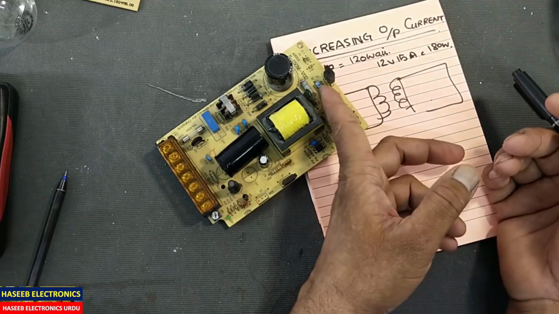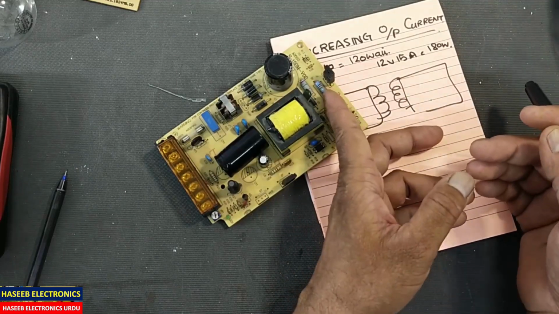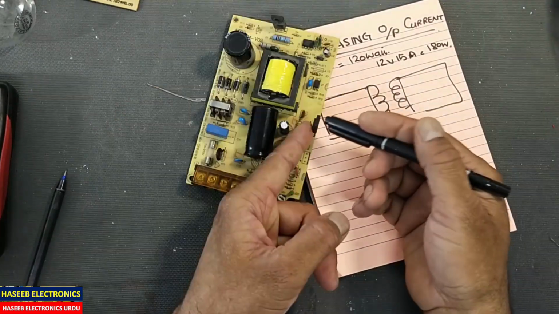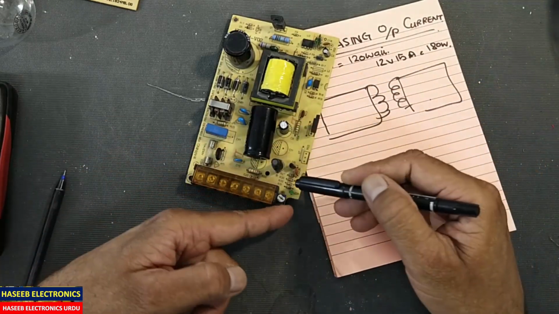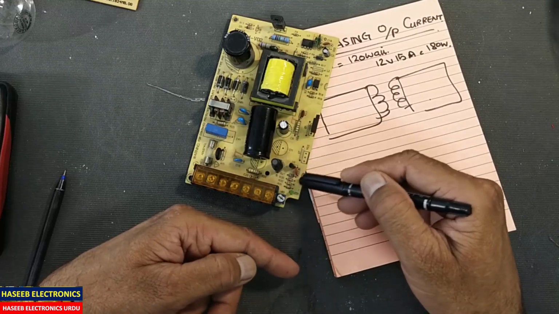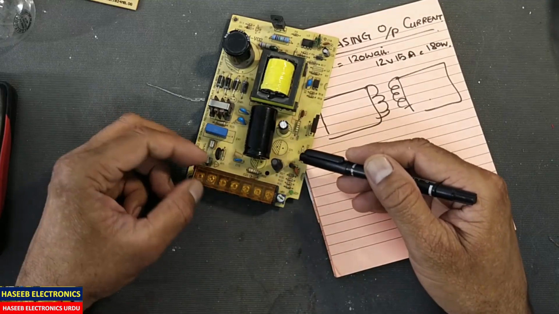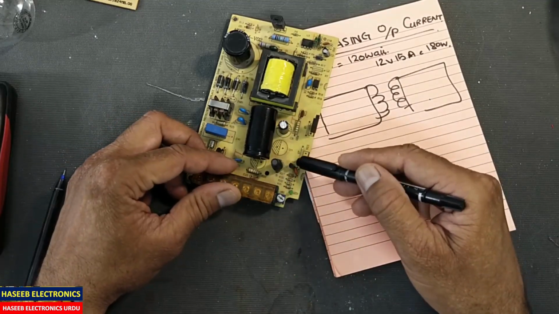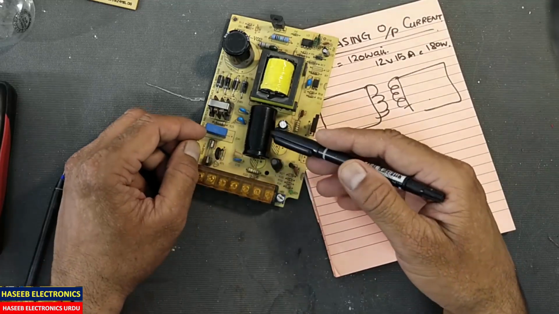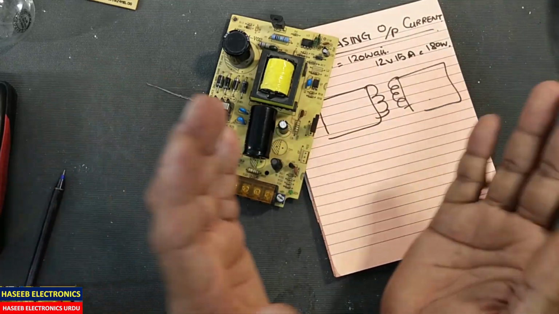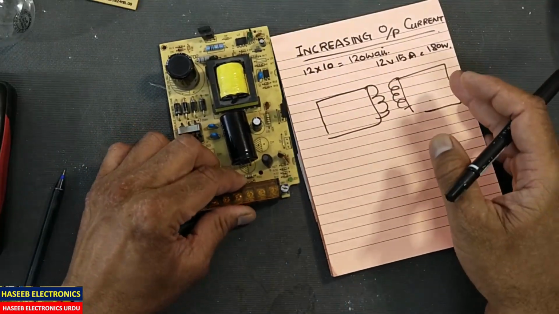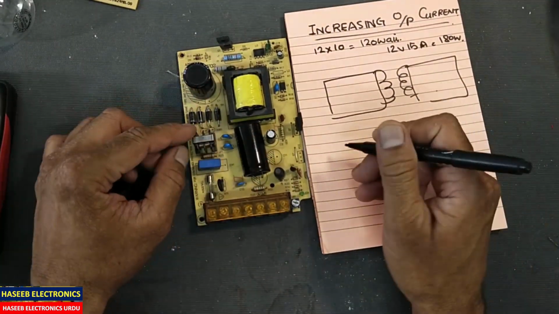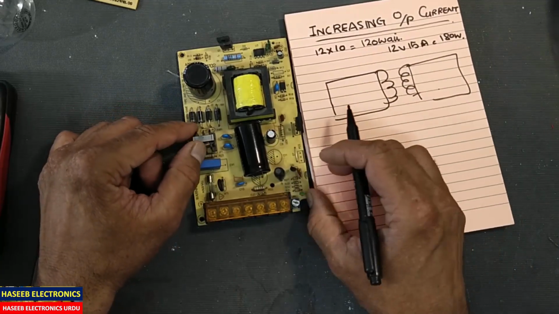Just replace this MOSFET, replace this resistor with a lower value, calculate it, put in a higher value rectifier here, and you can rearrange the voltage divider for this adjustable zener and use a higher value capacitor, but it will destroy this design.